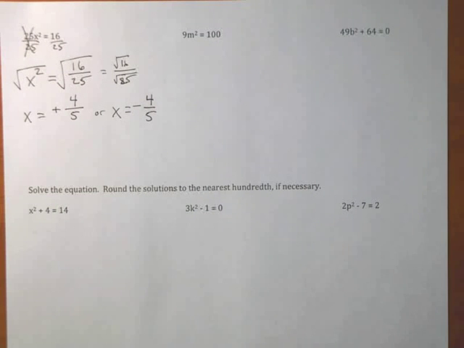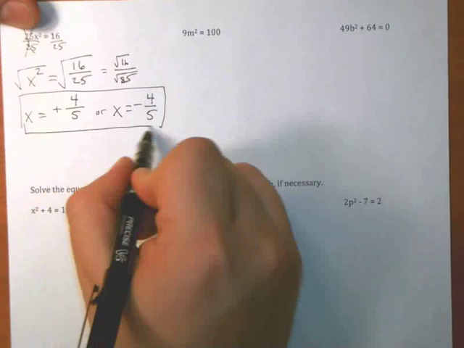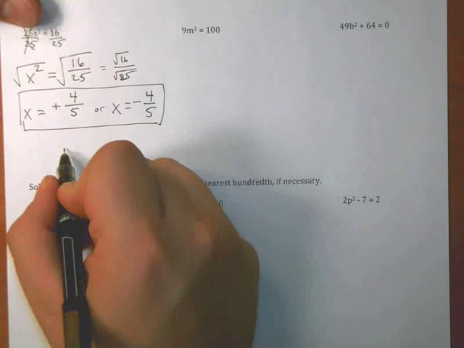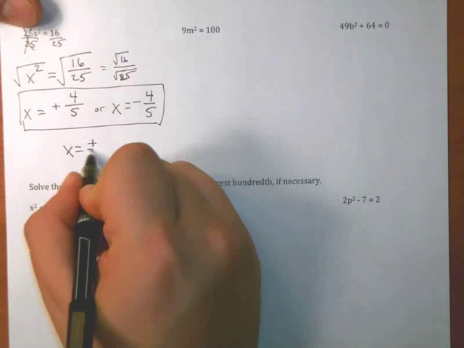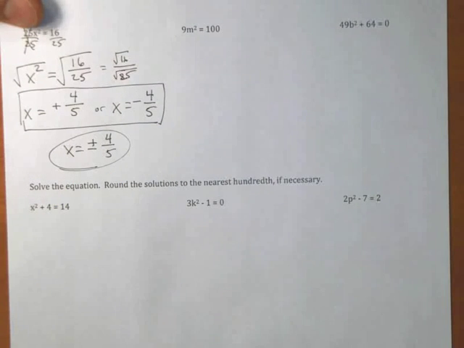I'm getting it because of this nice property of radicals. There's not really much more for me to do, so I'm done. Or maybe more shortly, plus or minus 4 over 5, if you so choose.